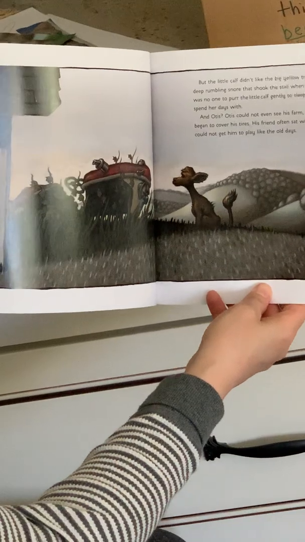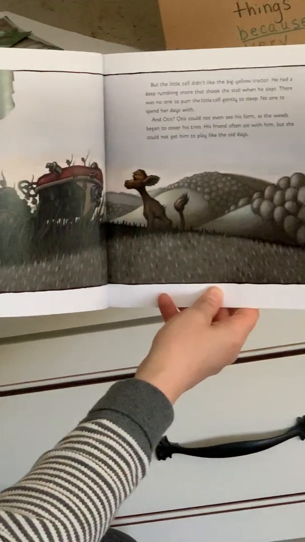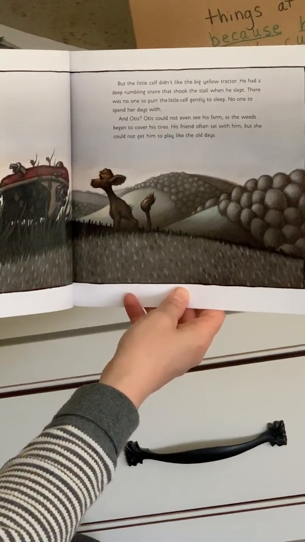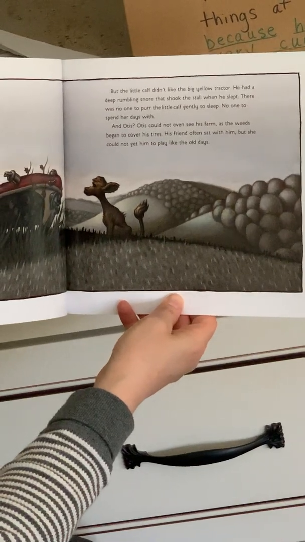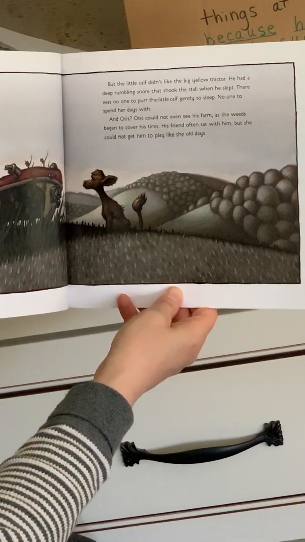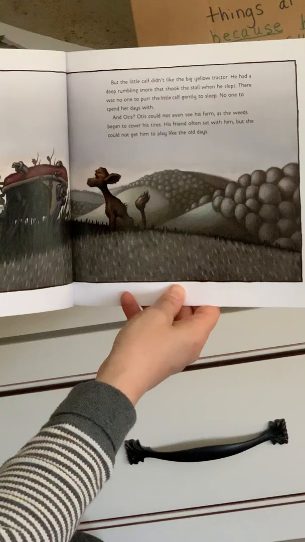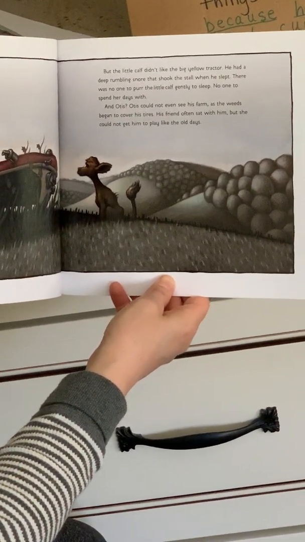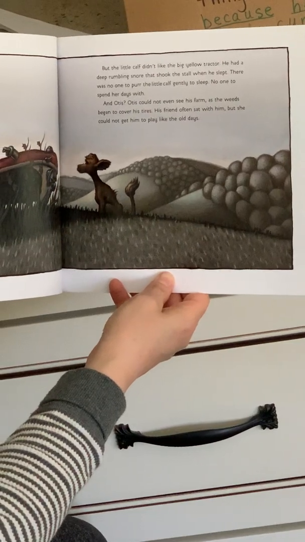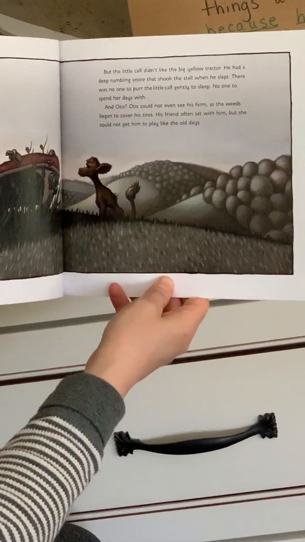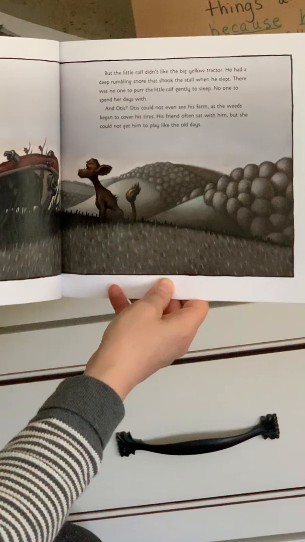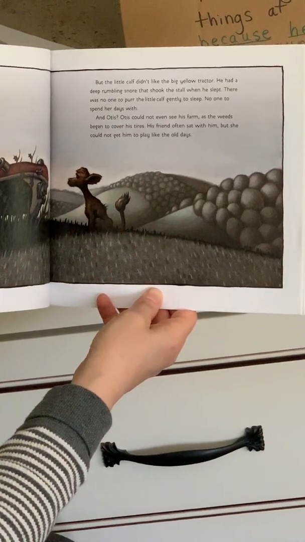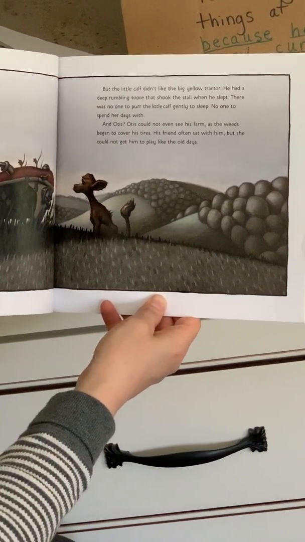But the little calf didn't like the big yellow tractor. He had a deep, rumbling snore that shook the stall when he slept. There was no one to purr the little calf gently to sleep, no one to spend her days with. And Otis could not even see his farm as the weeds began to cover his tires. His friend often sat with him, but she could not get him to play like the old days.